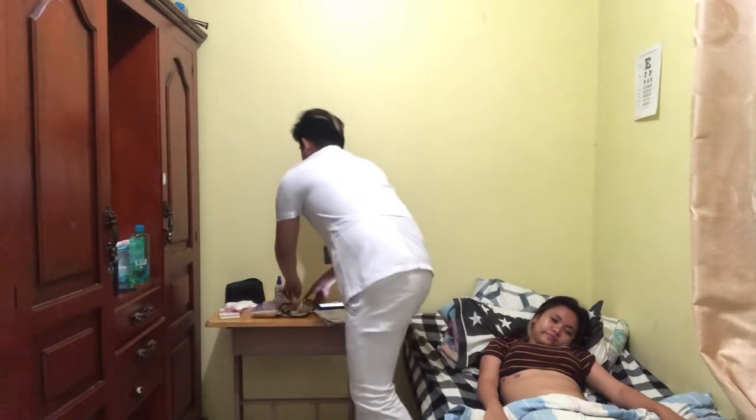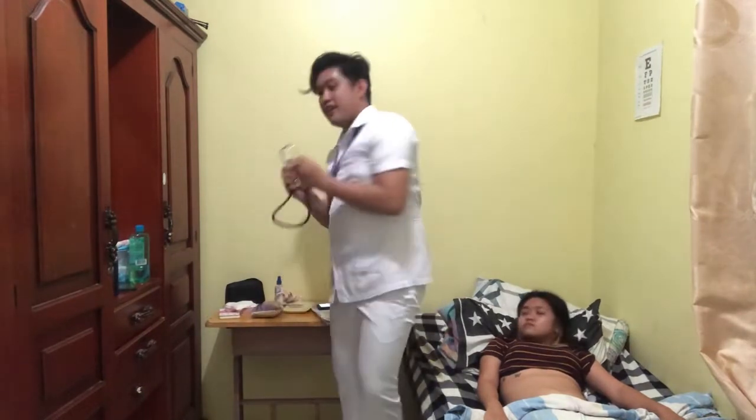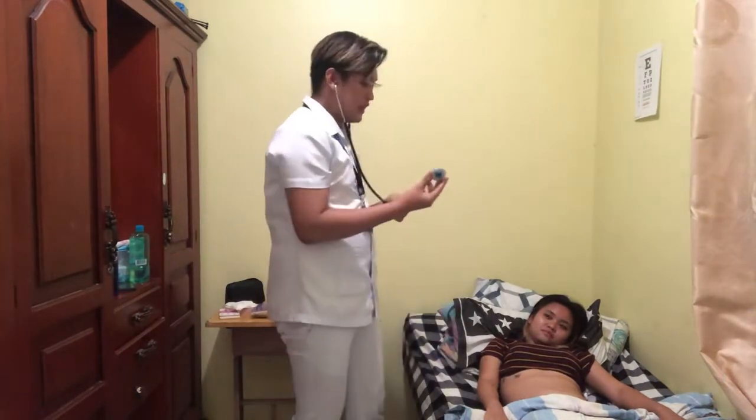Now auscultate for vascular sounds. To listen for vascular sounds, use the bell of the stethoscope. Listen for bruits over the abdominal aorta, renal, iliac, and femoral arteries. Now I am going to use the bell.